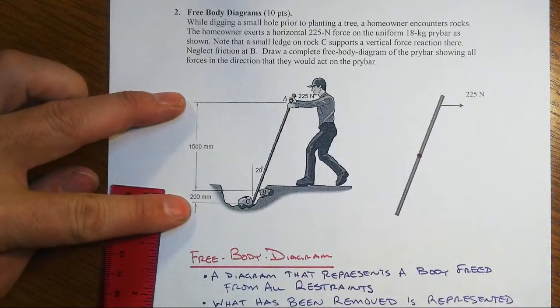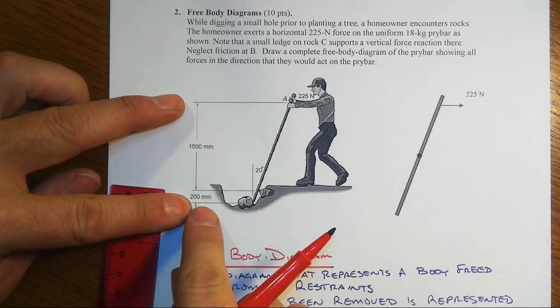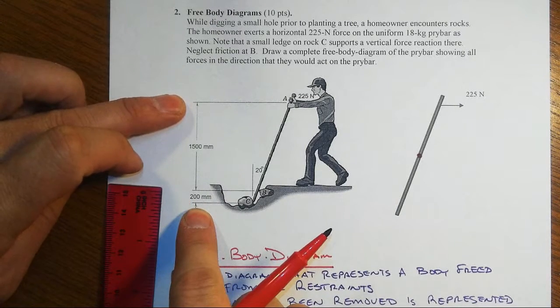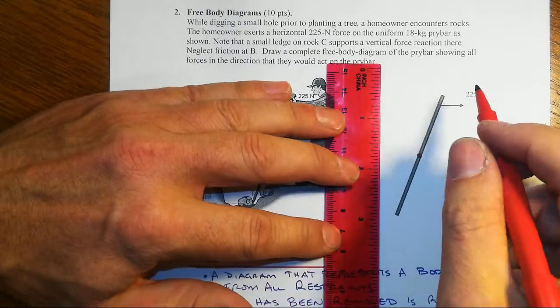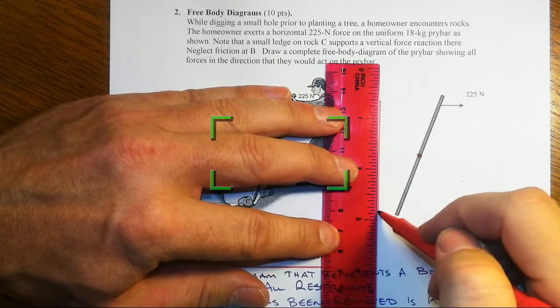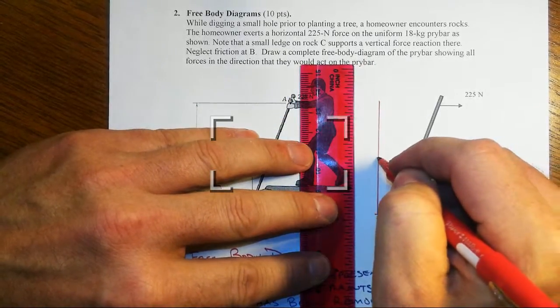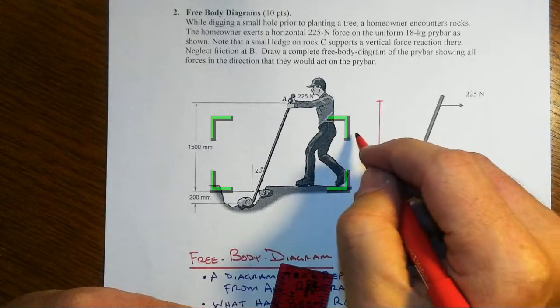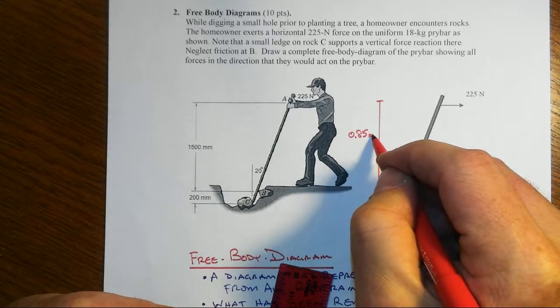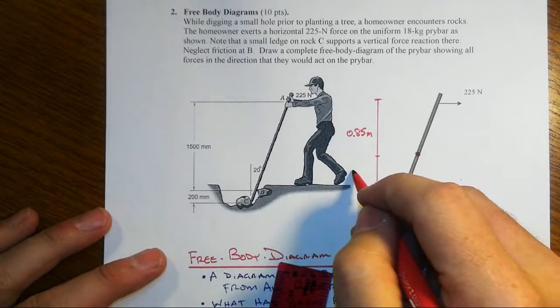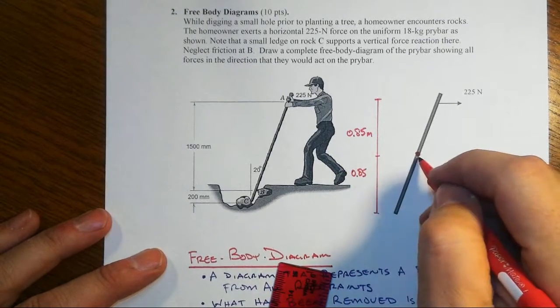From the standpoint of the dimensions that we've been provided, the prybar in its vertical projection is 1.7 meters long, so half of that height would be where it's located from that standpoint. And so that would be half of 1.7, that would be 0.85 meters, top and bottom. That would be the location of the center of mass.